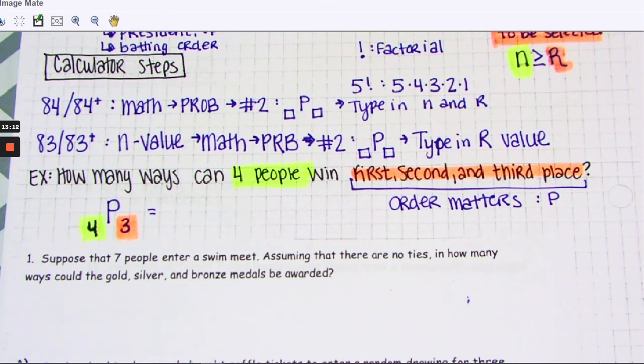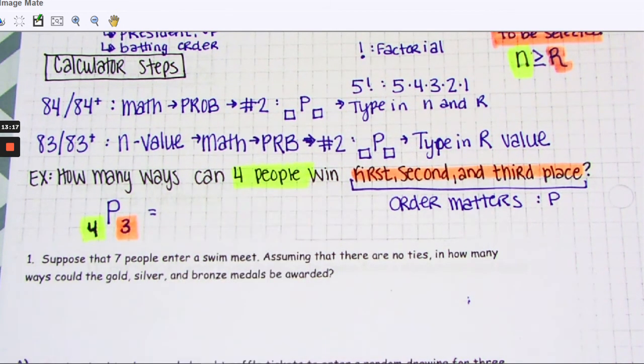Depending on what calculator you have, follow your specific steps. If you have the app, it should tell you up at the top what kind of calculator you have.